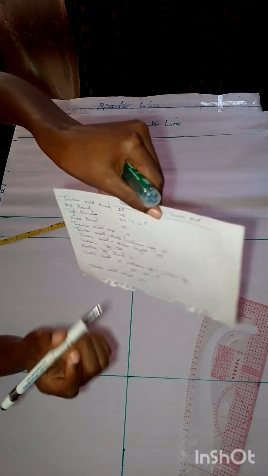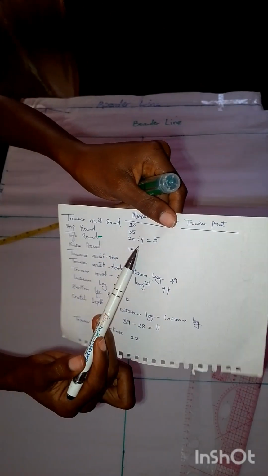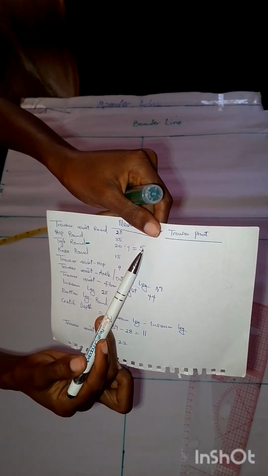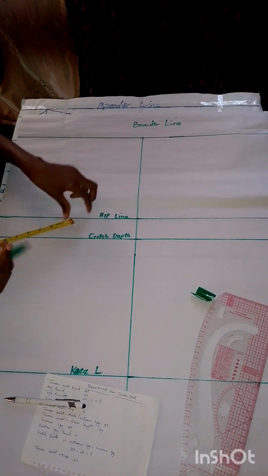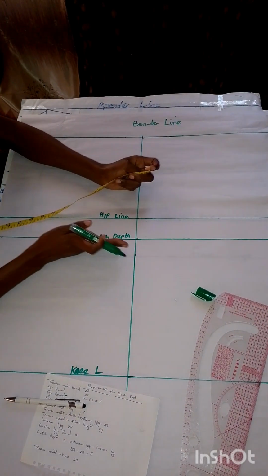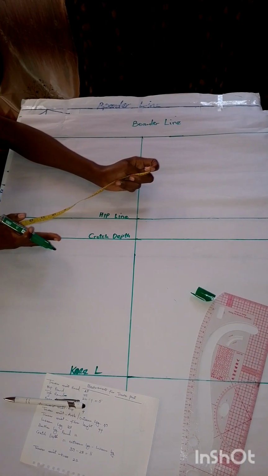So this is the thigh round divided by 4. We have 5 inches. So now what we are going to be doing, we are going to come on this crotch depth line. That is where we are going to be marking out our thigh round.